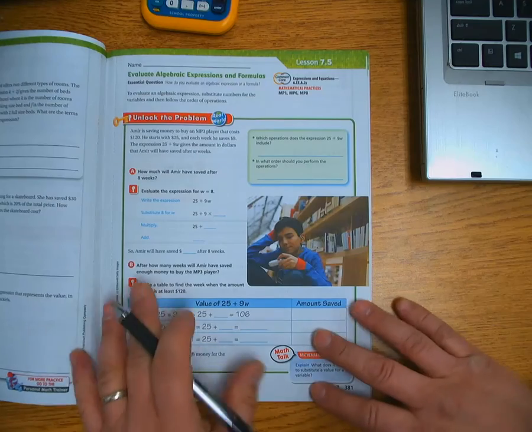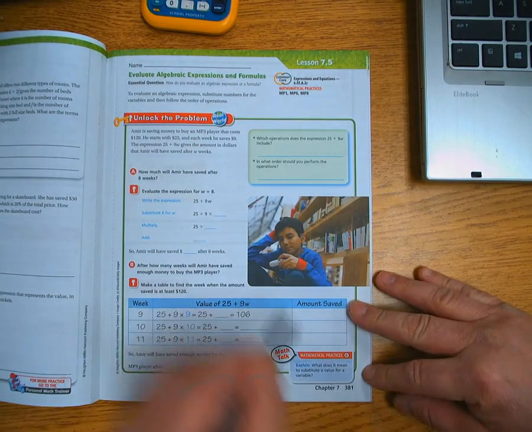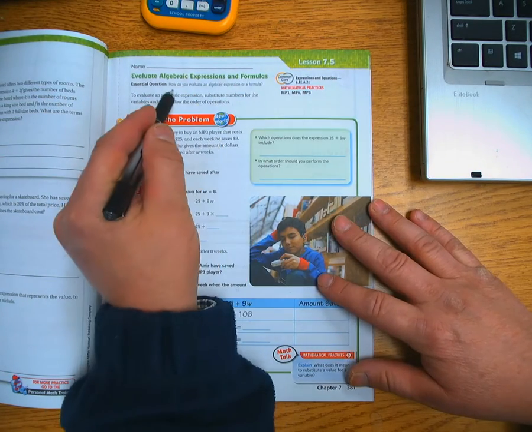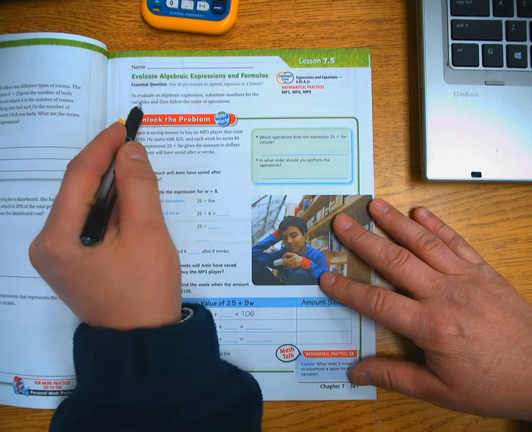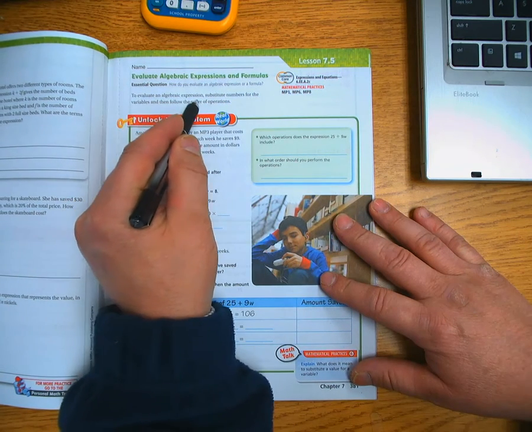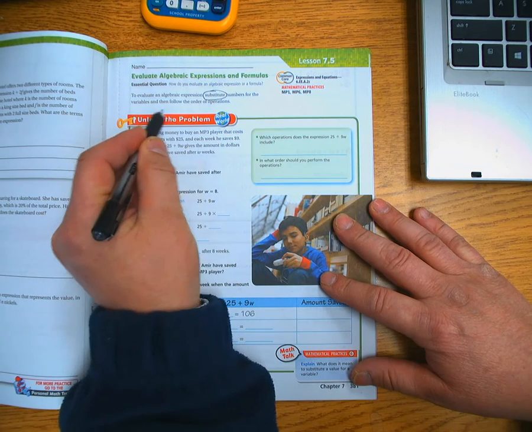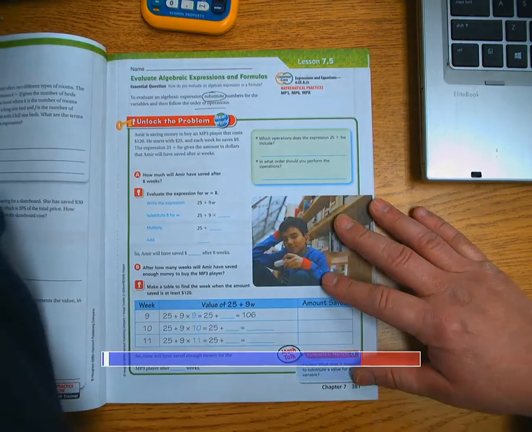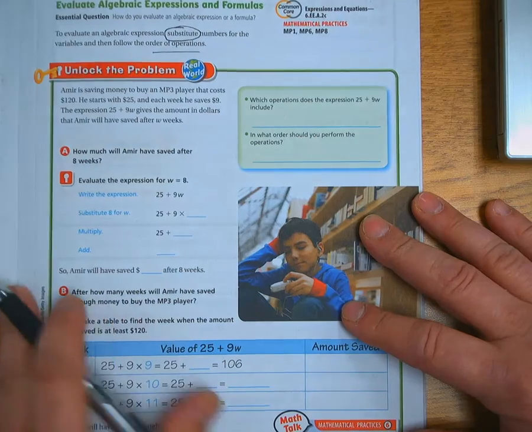Right, this is one of the most important sections, 7.5, pages 381 and following. Evaluate algebraic expressions and formulas. How do we evaluate an algebraic expression or a formula? To evaluate an algebraic expression, substitute numbers for the variables and then follow the order of operations. So this combines everything you've been doing, substitution and then order of operations.